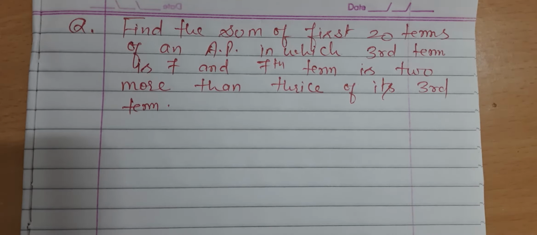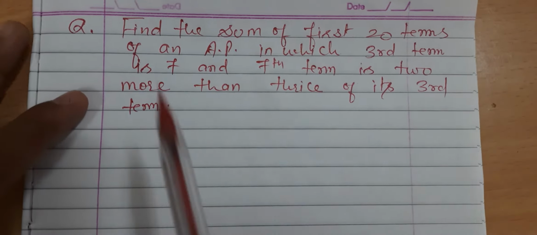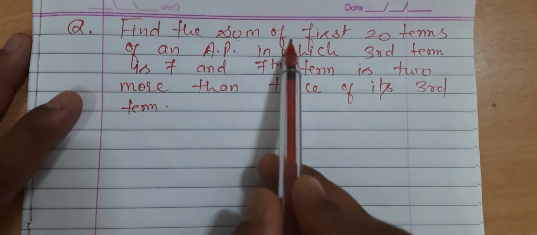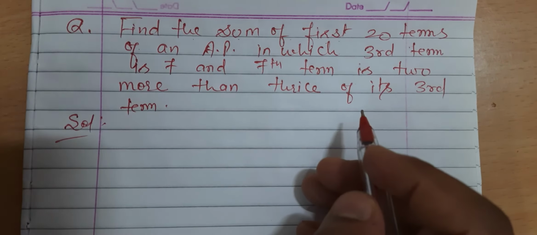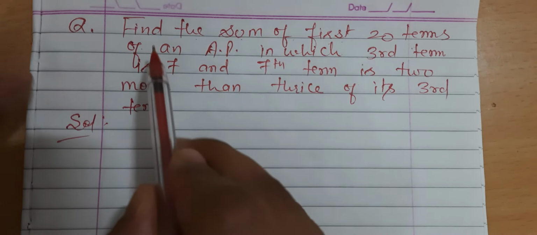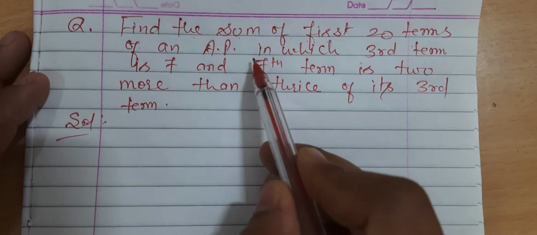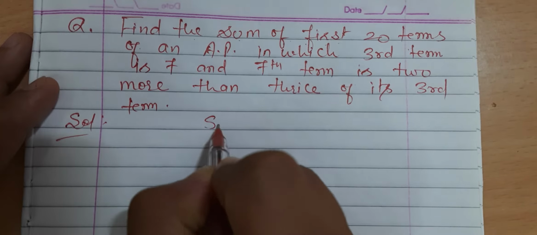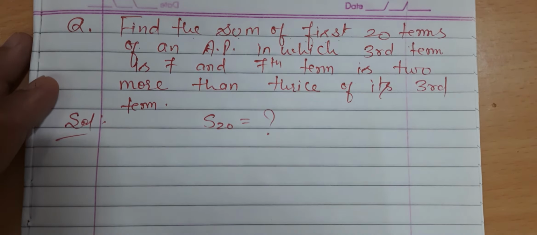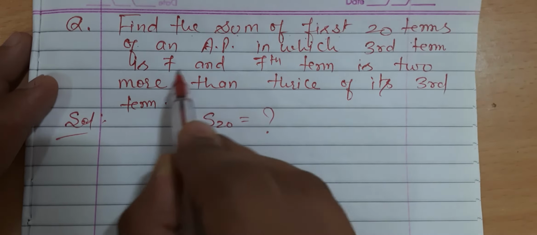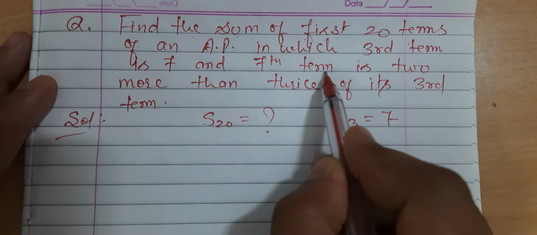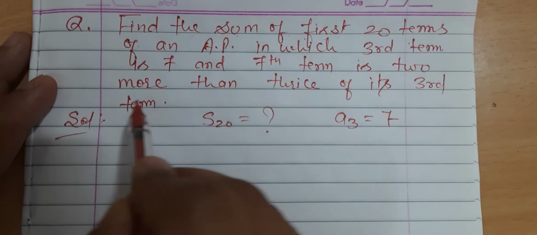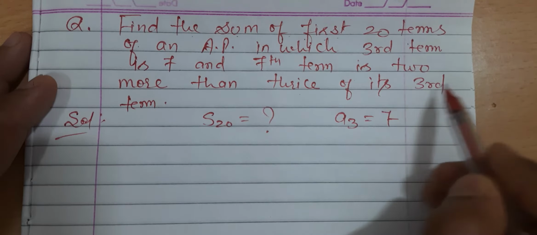You will also find this type of question. The question is: find the sum of the first 20 terms. Whenever you find this type of question, read one line at a time and write it mathematically. Find the sum of the first 20 terms of an AP, which means we have to find the sum of 20 terms, in which the third term is 7, third term means A3, and the seventh term is 2 more than thrice its third term.